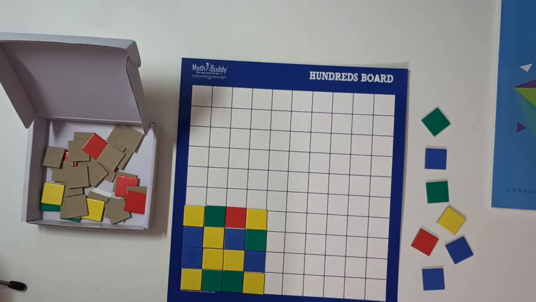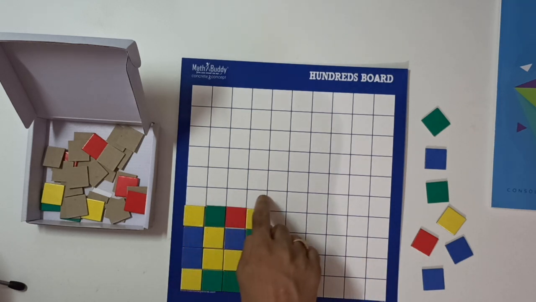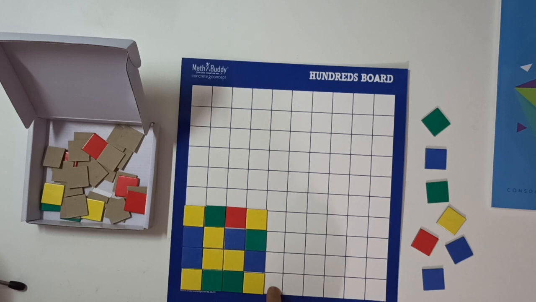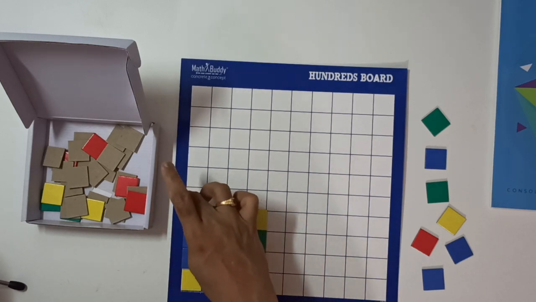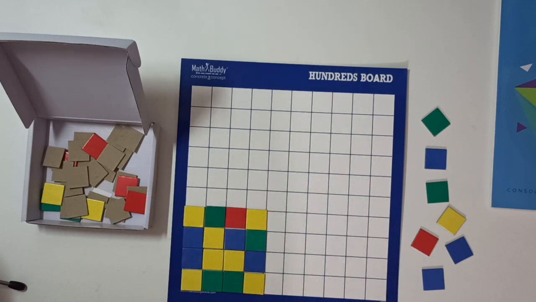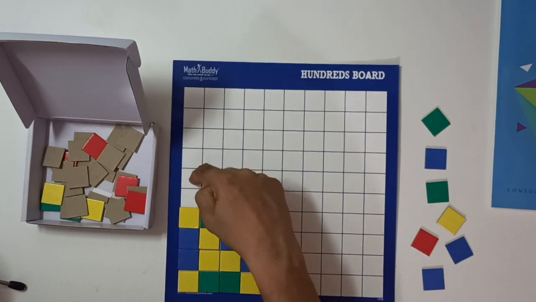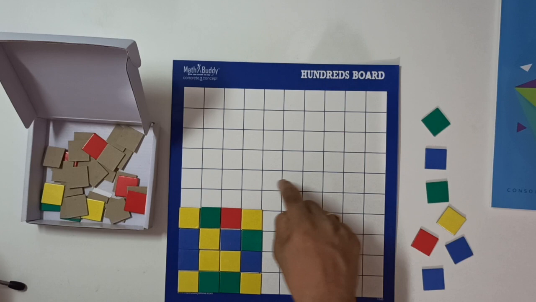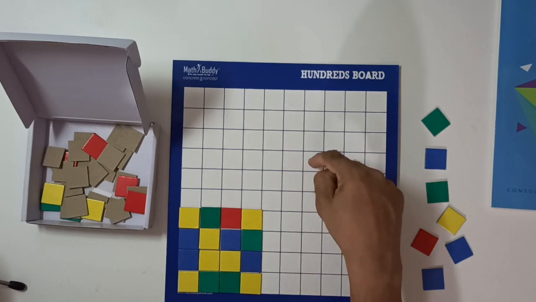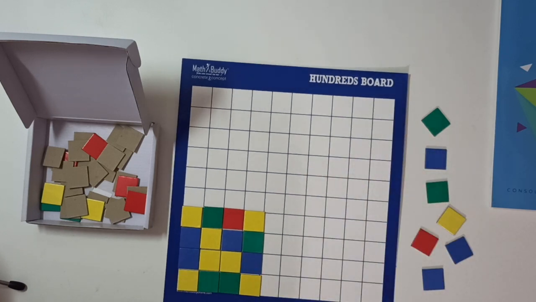Now if you continue like this, where will the next square number be? It will be occupying all these squares, and that will be 5 multiplied by 5, and that will give you 25 tiles. So 25 is the next square number. And then the next square number would be something which goes 6 by 6, which gives you 36. And then you have 49 and so on, right?